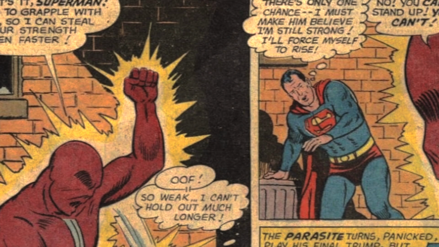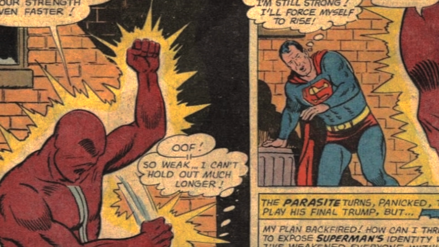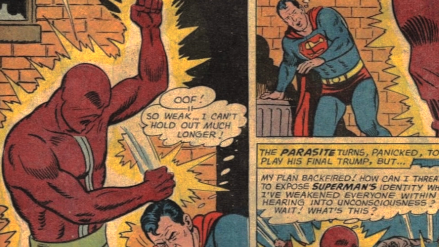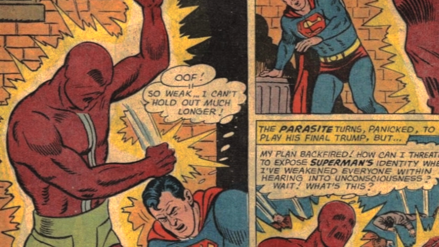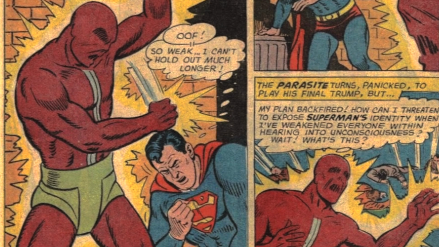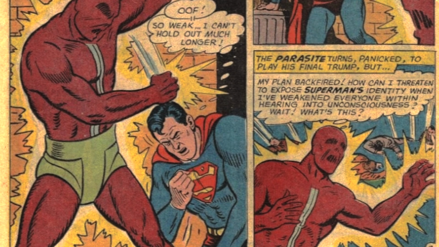And as Superman tries to fight back, it only allows Parasite to drain his strength faster. But Superman does will himself to stand, which makes Parasite believe he needs to use his trump card. He will turn to everyone on the street and tell them Superman's identity. Except, how can he do that? Everyone on the street is unconscious from being near Parasite in the first place.